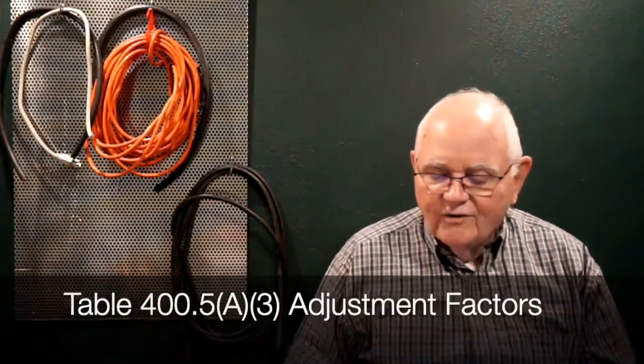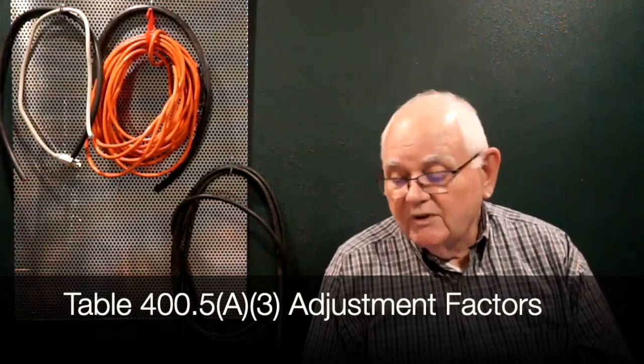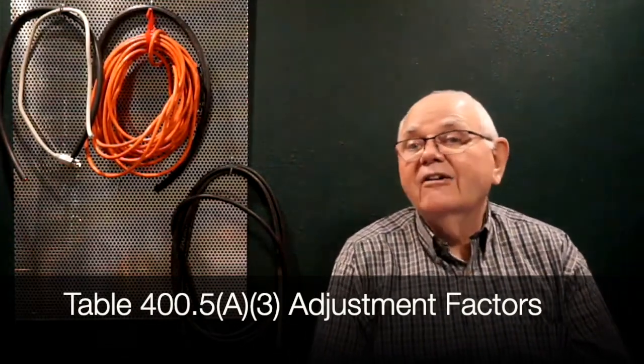Well, I also have to do adjustments for the number of conductors inside of my flexible cord. And there is another table for that. That is back in Article 400. Article 400, Table 400.5(A)(3) is adjustment factors for more than 3 current carrying conductors in a flexible cord or flexible cable. And so there it's very similar to what we do when we run more than 3 current carrying conductors in a raceway. We take the number of conductors, we look at the table.